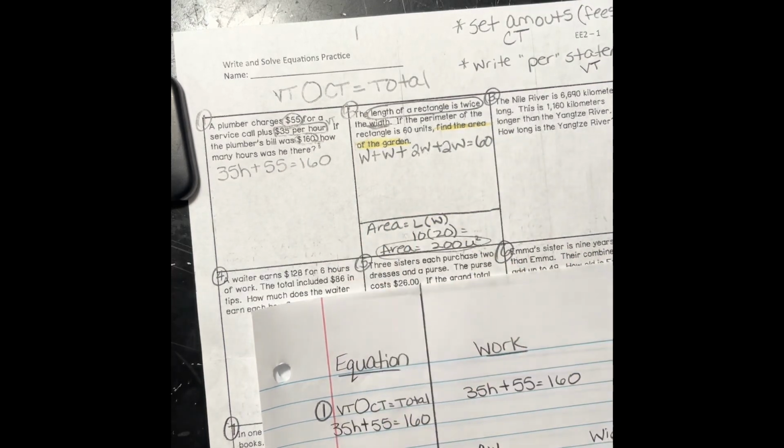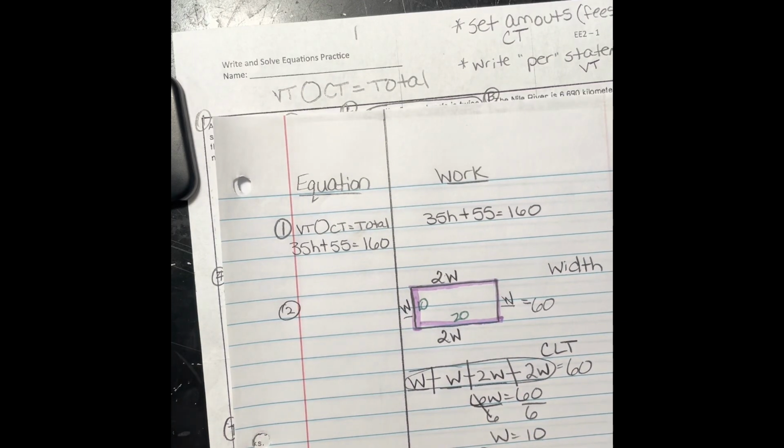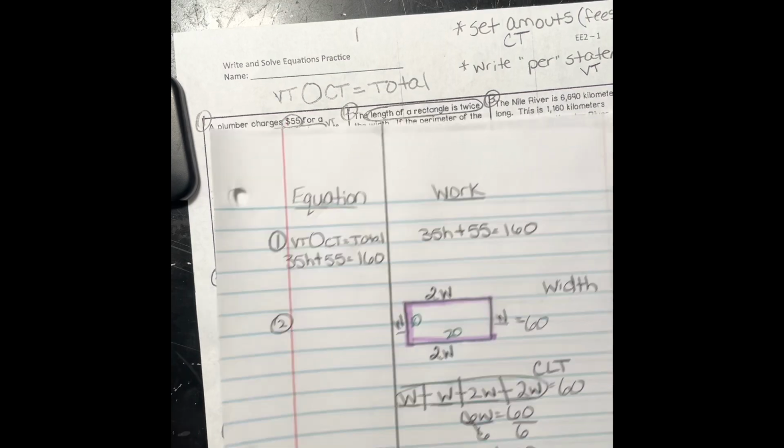And I'll go back and fill that in. But you had to find the length and the width, then go back and find the area.